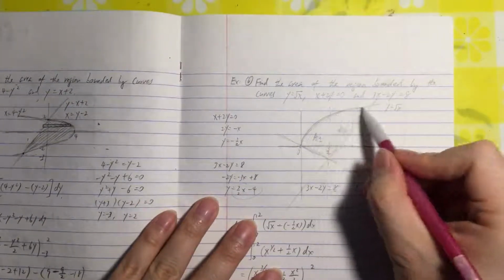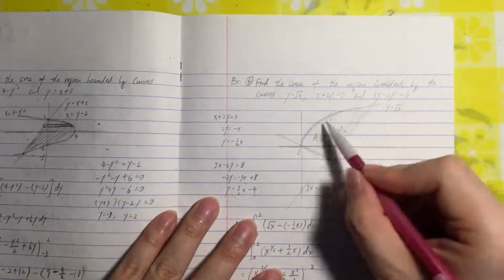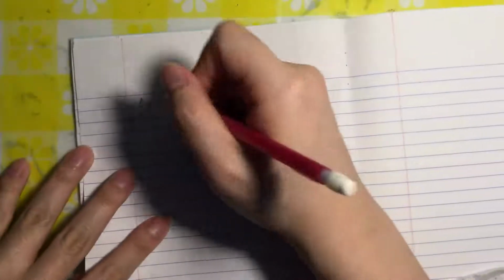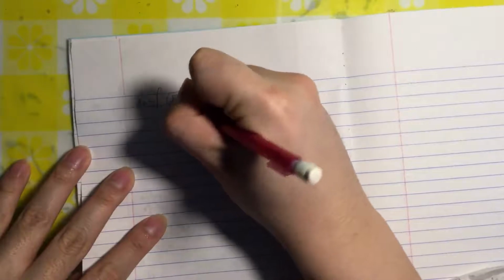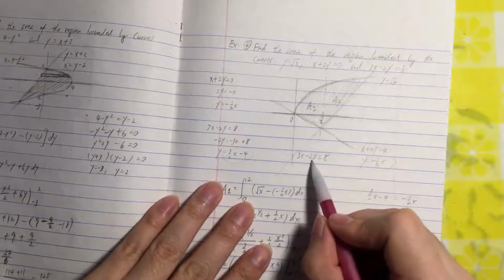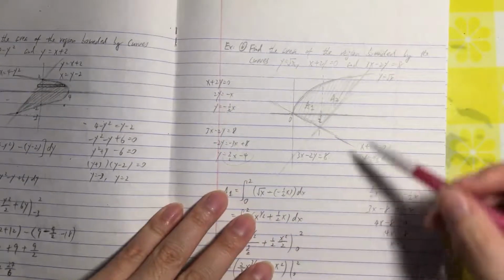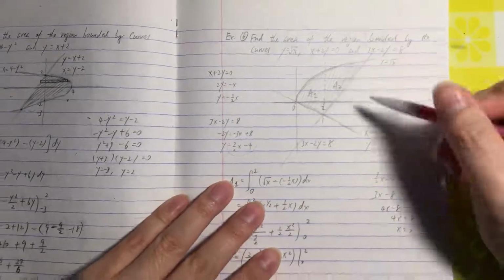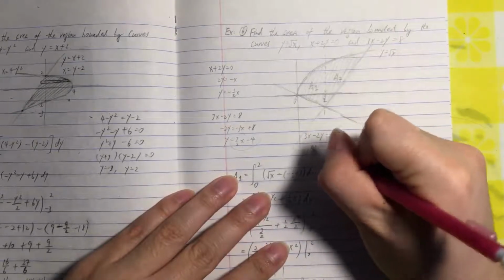For A2, the parabola square root of x is also the upper curve. Square root of x is still an upper curve. The lower curve is this straight line. This line is 3x minus 2y equal to 8. Since we measure area from bottom to top, I must write y in terms of x.